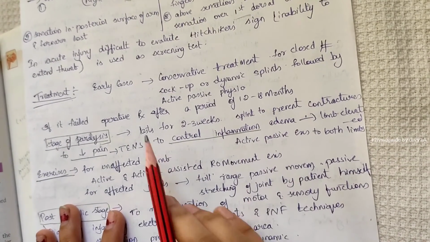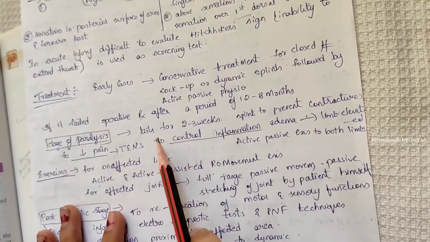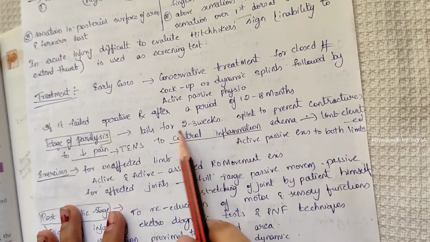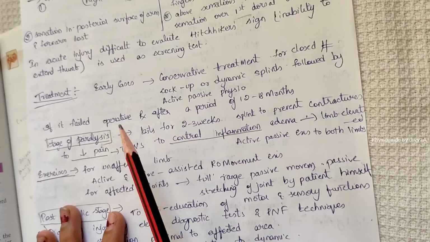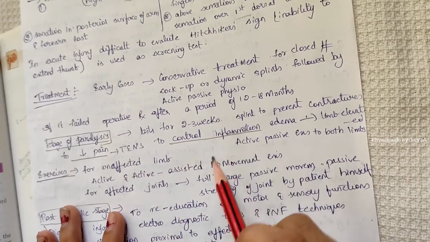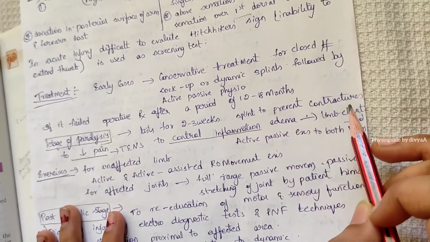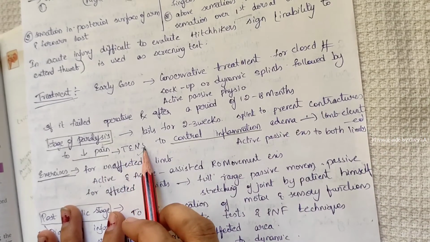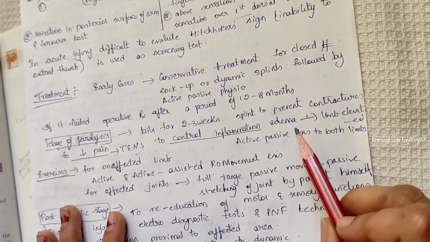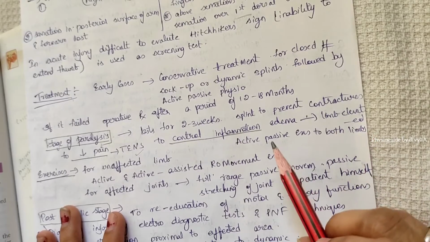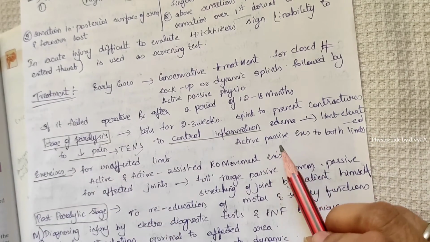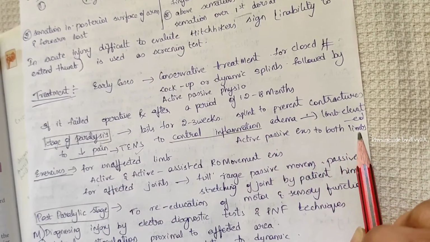In physiotherapy management, first the stage of paralysis, which lasts for 2 to 3 weeks. Apply a splint to prevent contractures and to decrease pain. TENS is the best, and to control inflammation and edema, the limb is elevated, and active and passive exercises are given to both limbs.